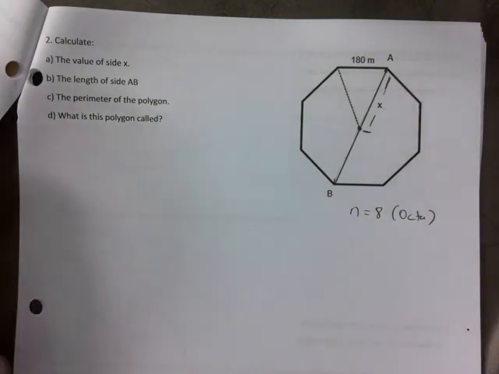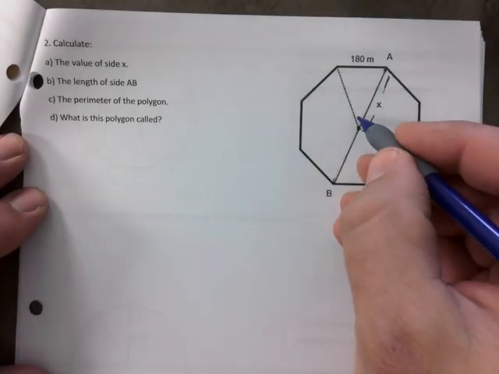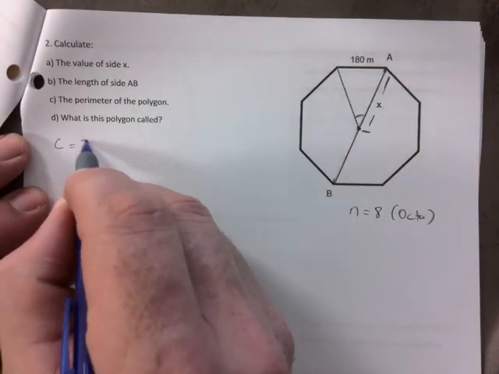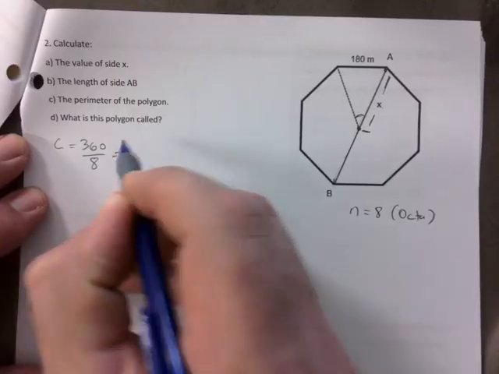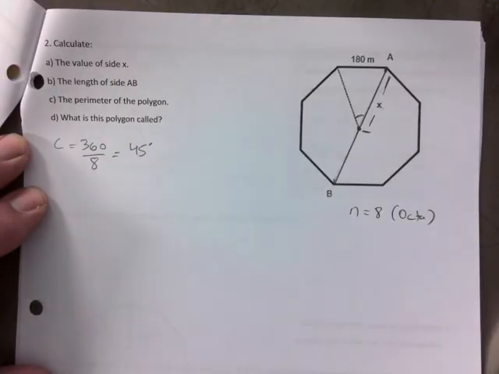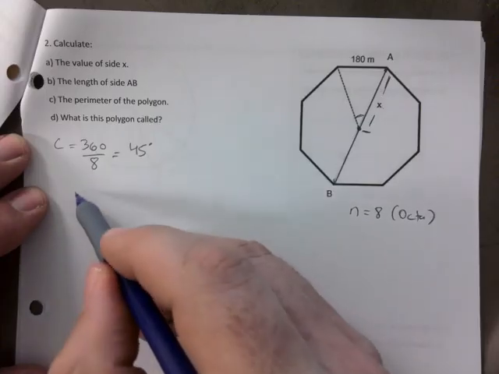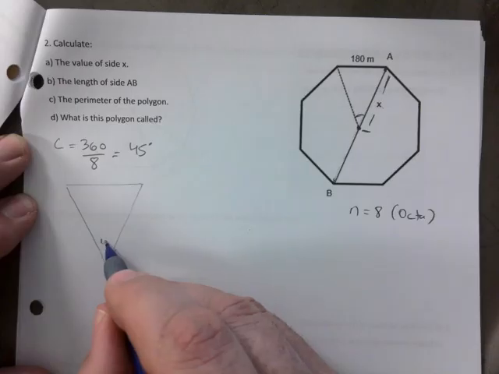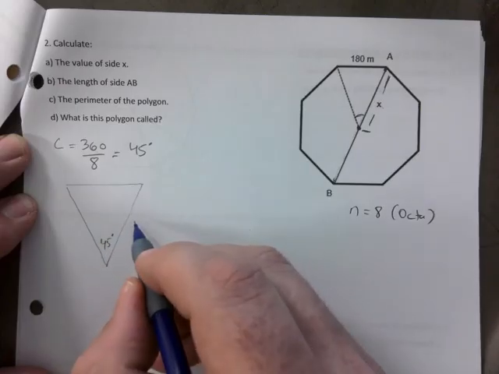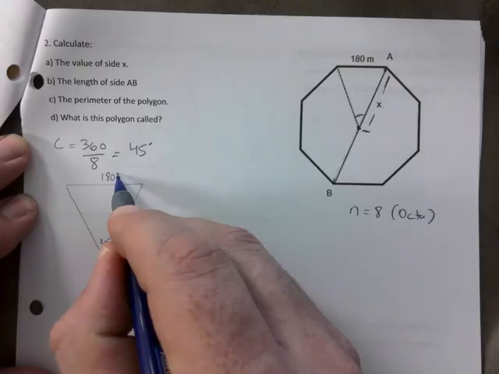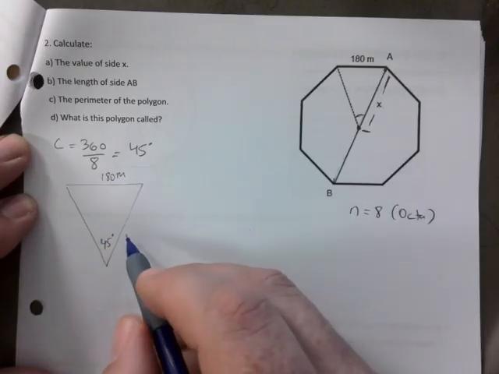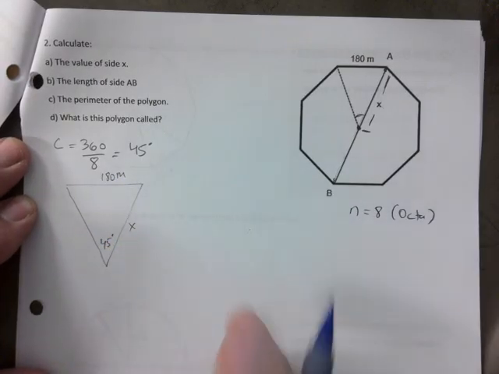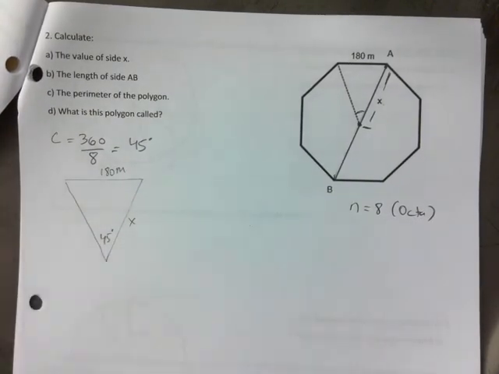All right. I'm going to figure out the central angle. 360 divided by 8. You get 45 degrees. Okay. At that point, I know this is 45. This is 180 meters. This is x right here. As it stands, you don't have enough to get going, right?